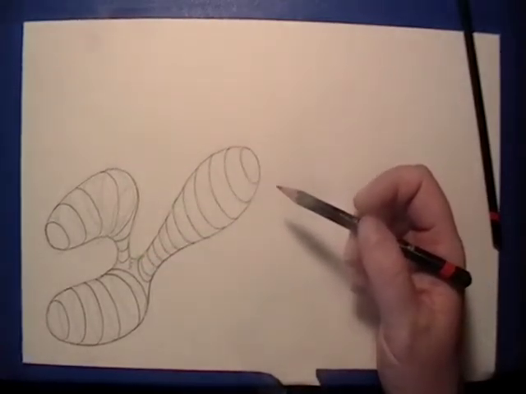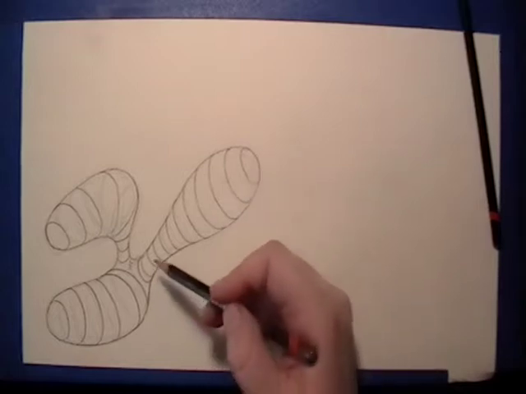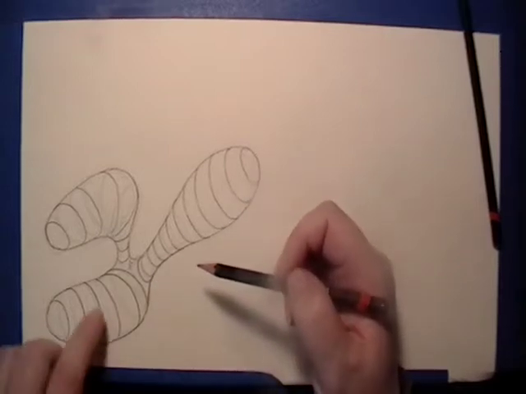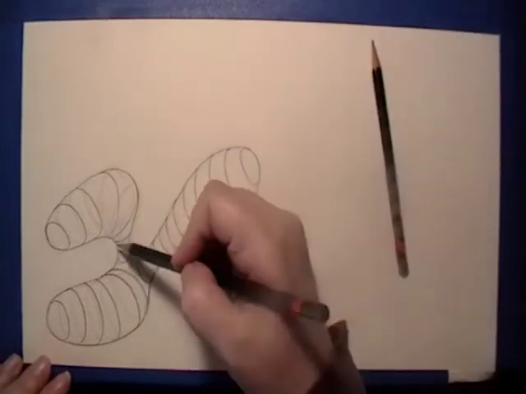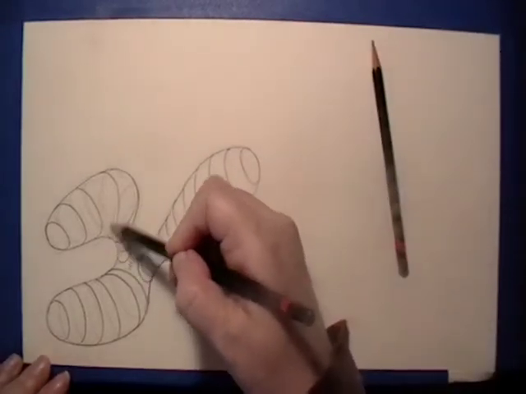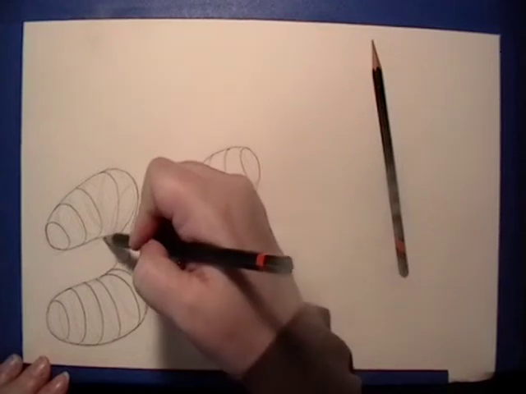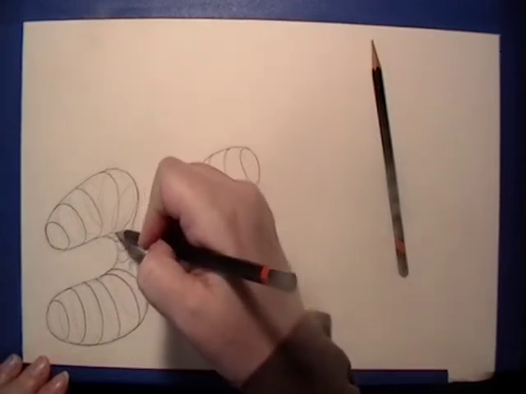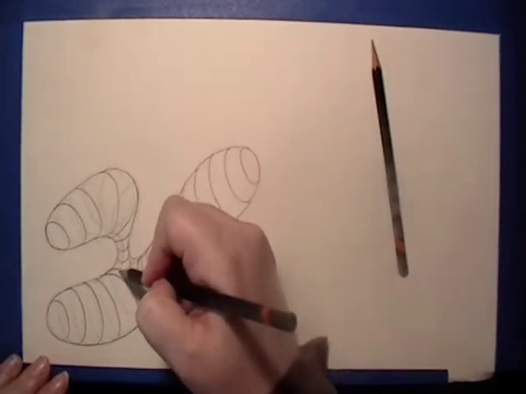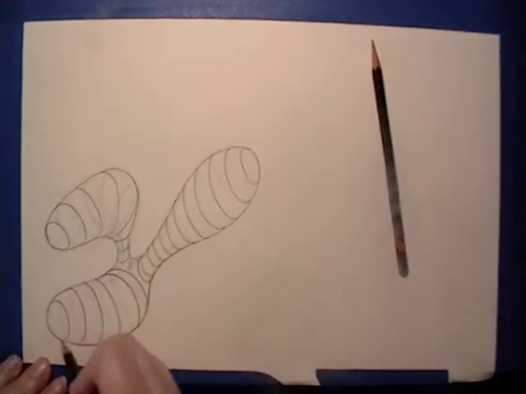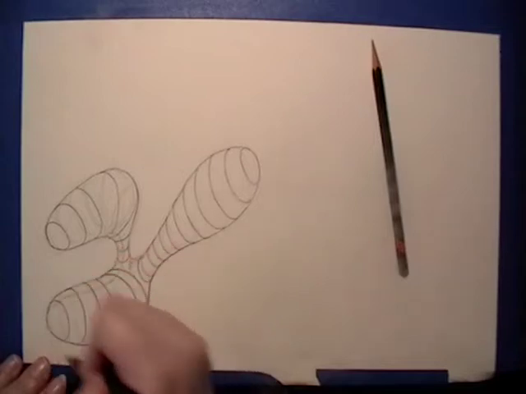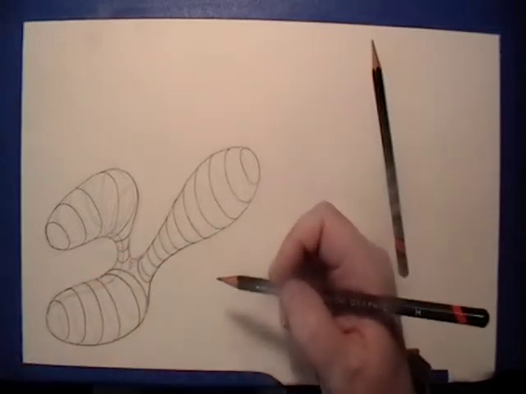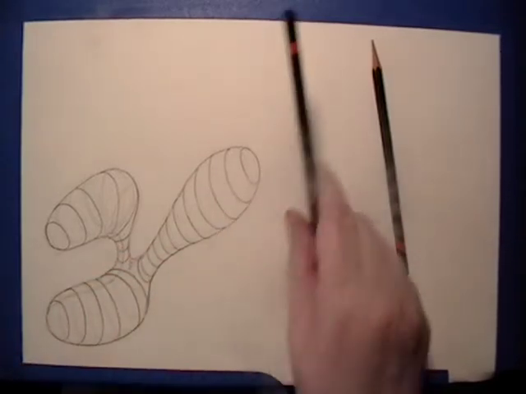So the next thing is, we have to put in our other contour lines. So we have a curve here. Remember how we dealt with the curve? So I'm going to start here in the curve, and I'm going to match the shape of this. So it's just going to kind of come around and do that. And that's really the only curve that I really have in here.